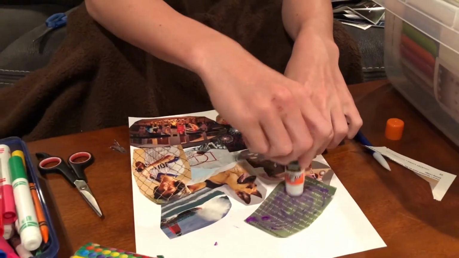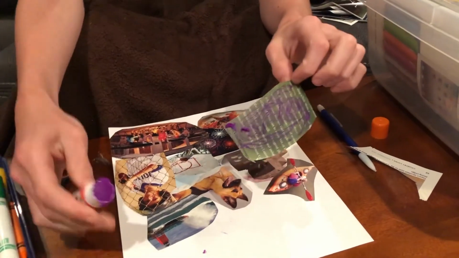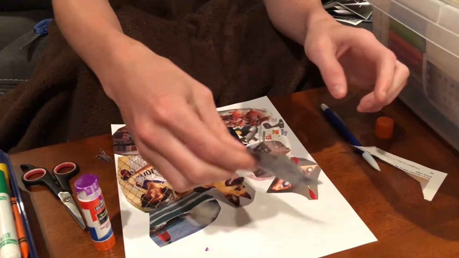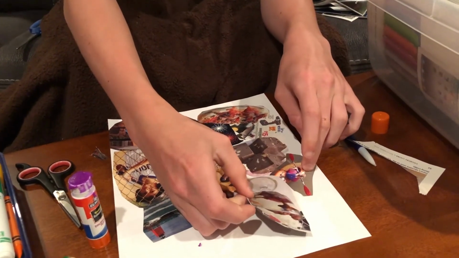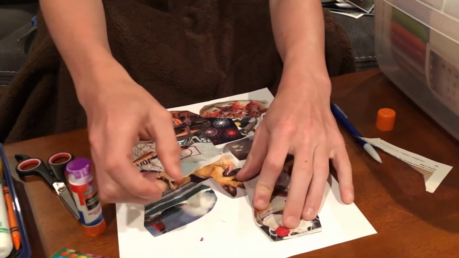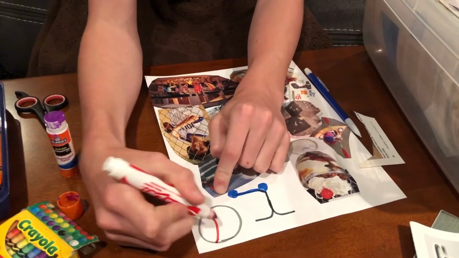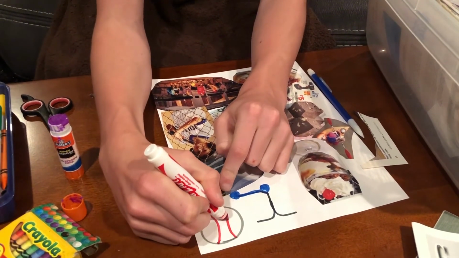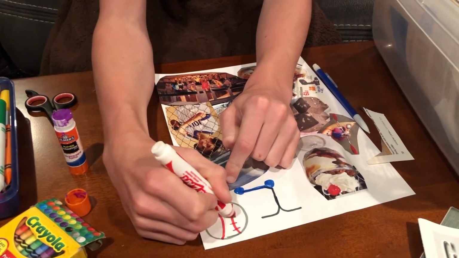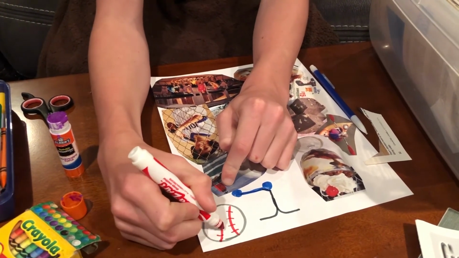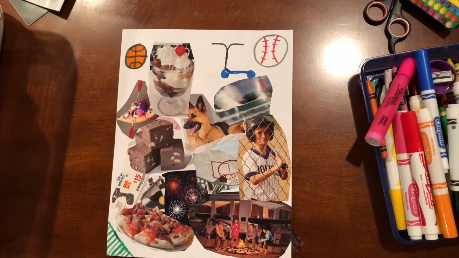Next, have your students glue down the images they have cut out of the magazines onto a blank sheet of paper to create the collage. While they are working or once they are done, you can ask them why they chose the images that they did. Also, be sure to encourage them to draw anything they had trouble finding in some of the blank spaces on their paper.